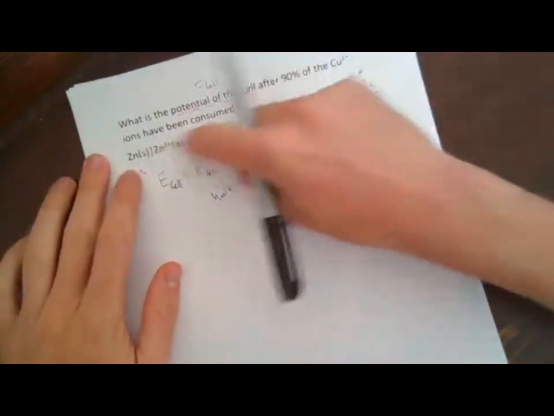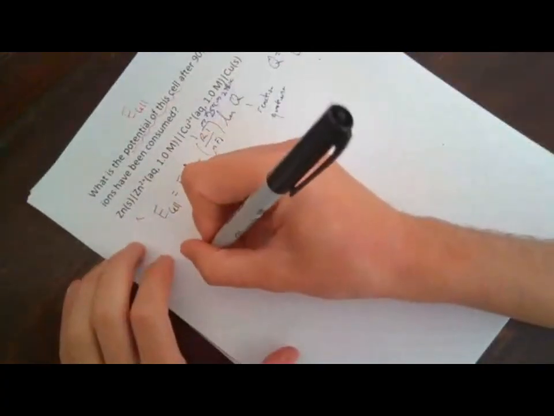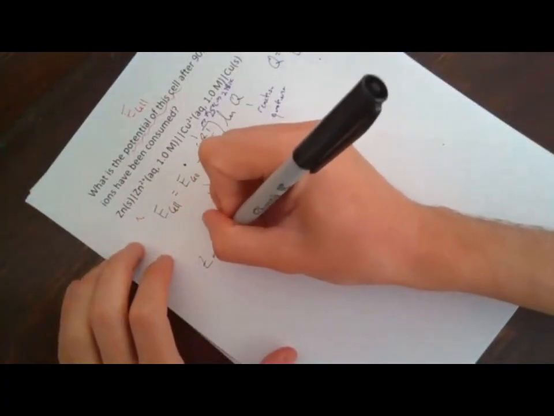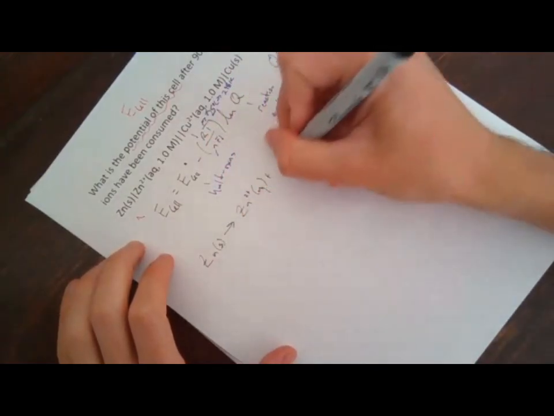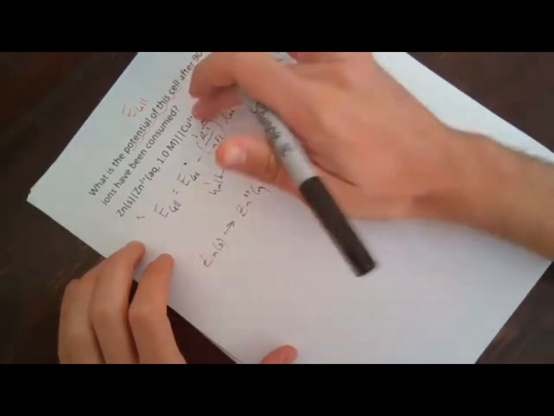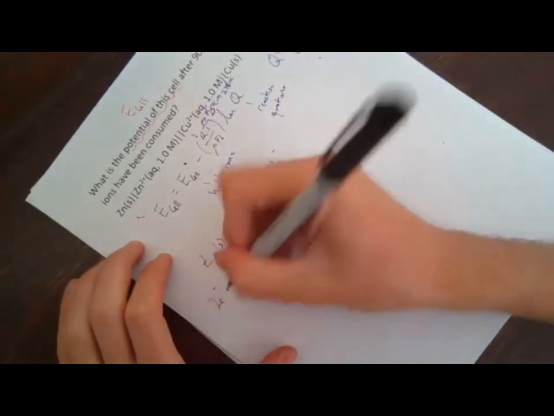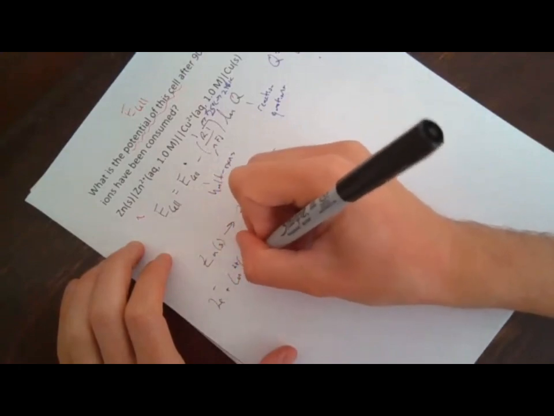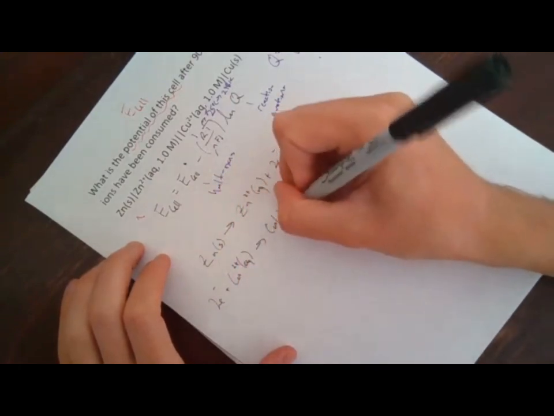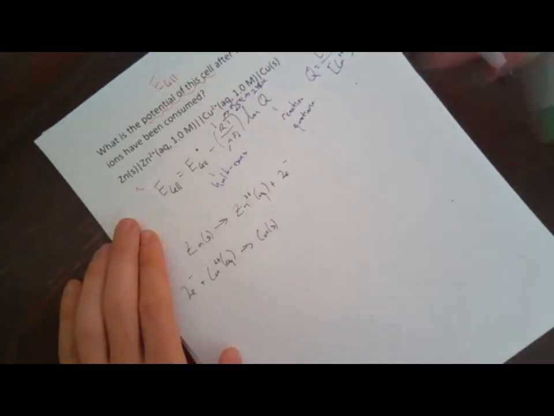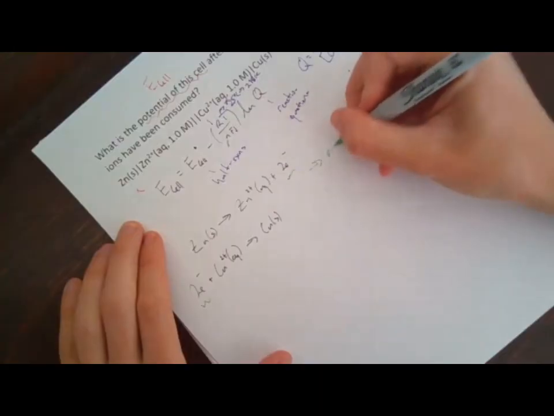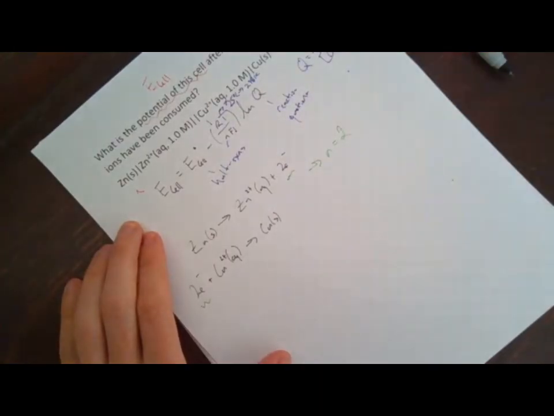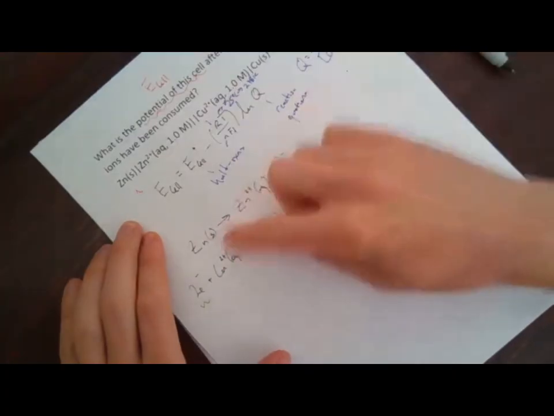We can look at our cell notation, and we've seen that the anode is zinc solid becoming Zn2+ aqueous plus 2 electrons. And the cathode is 2 electrons plus copper 2+ becoming copper solid. One of the things we can see right here is that 2 electrons are coming out and 2 electrons are going in. So that leads to N equals 2. That comes from balancing. The cell has already been converted.